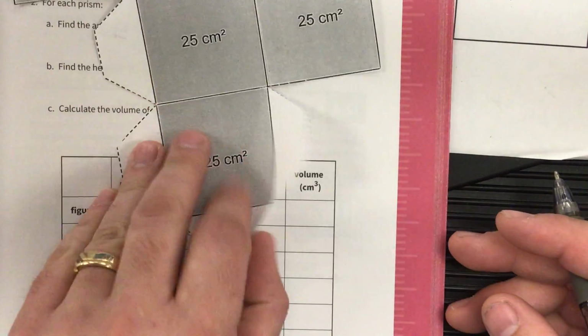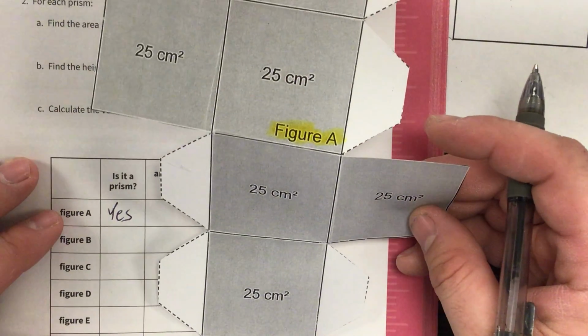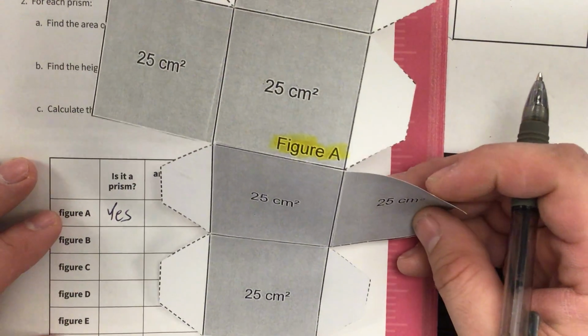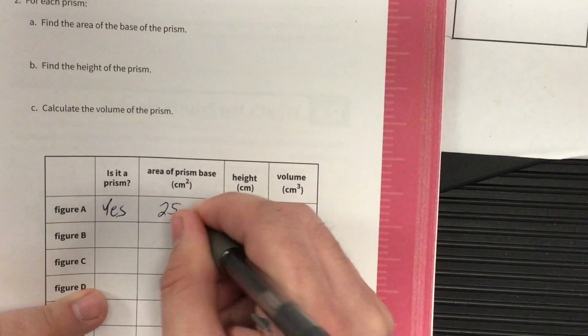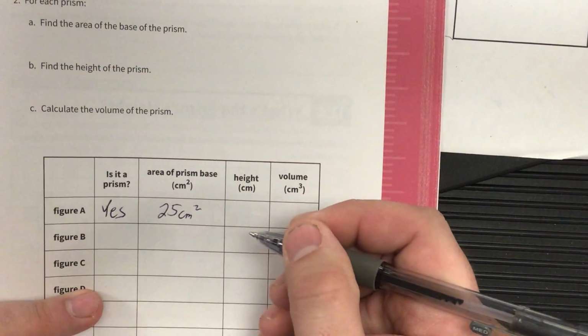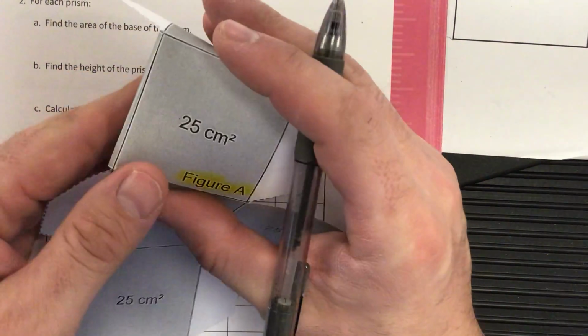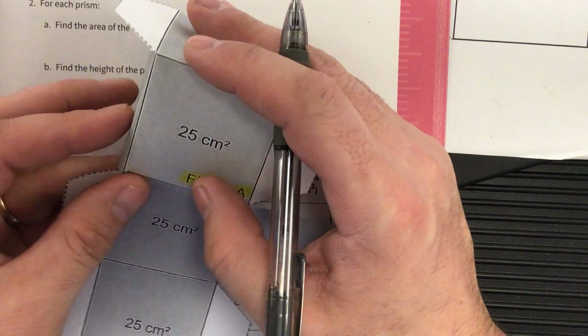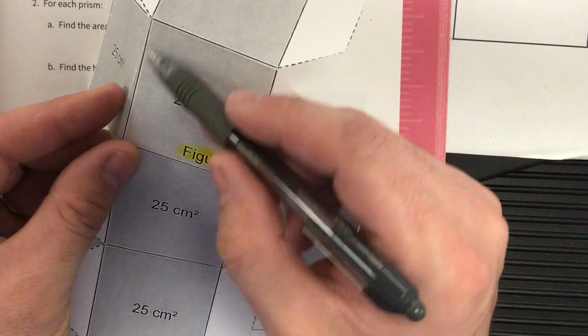So what would the area of the base be? 25 square centimeters. Careful. What would the height be? Yes, 5. Why? Every side is 5.